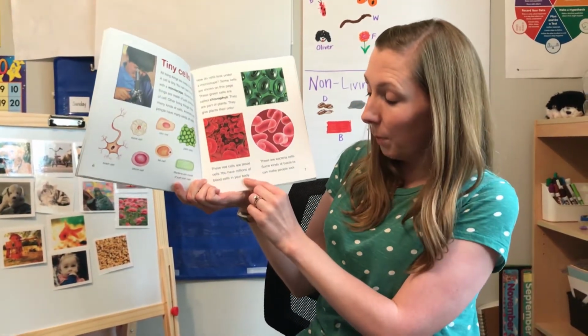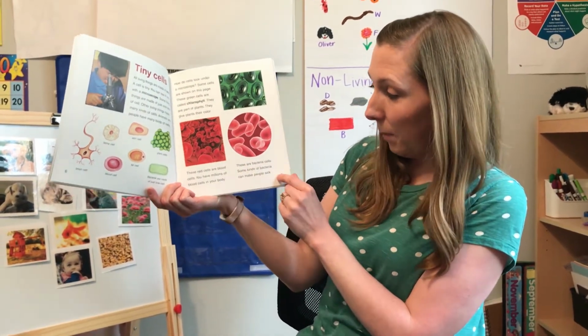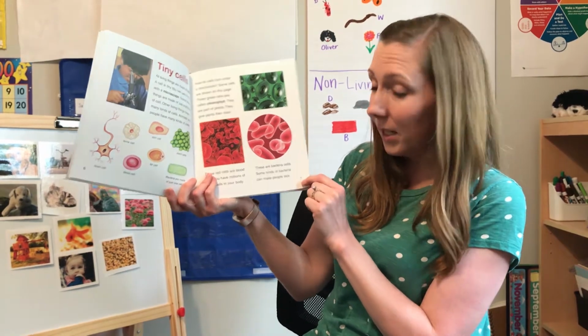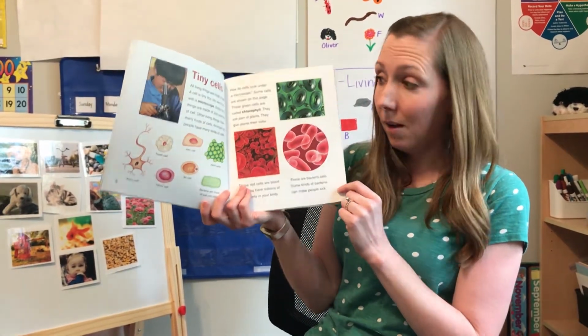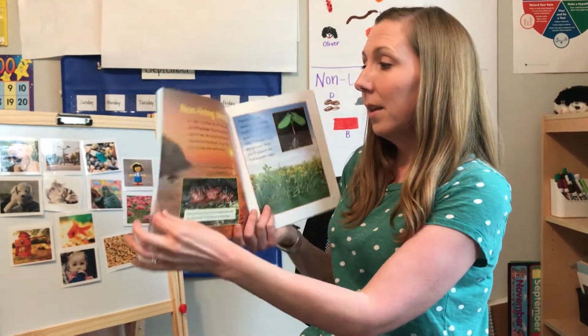These red cells are blood cells. You have millions of blood cells in your body. These are bacteria cells. Some kinds of bacteria can make people sick. All of those things are living things, and that's why we're a living thing, because we have cells.